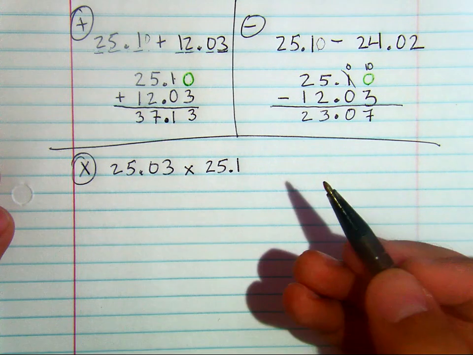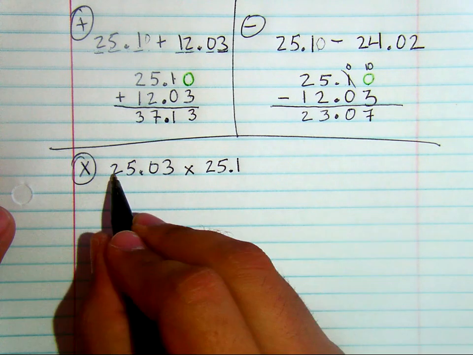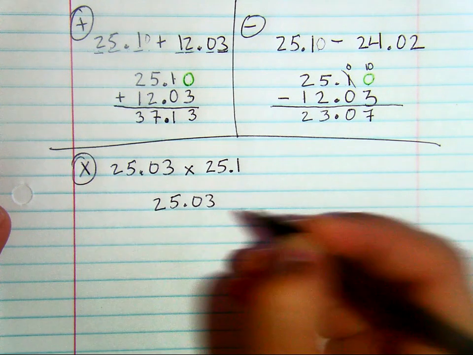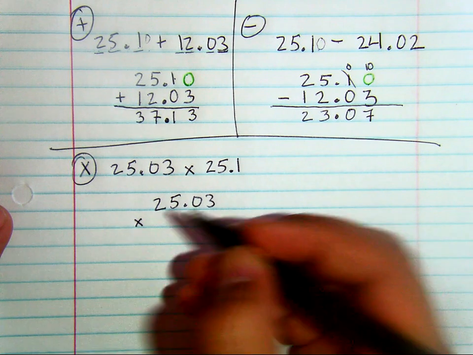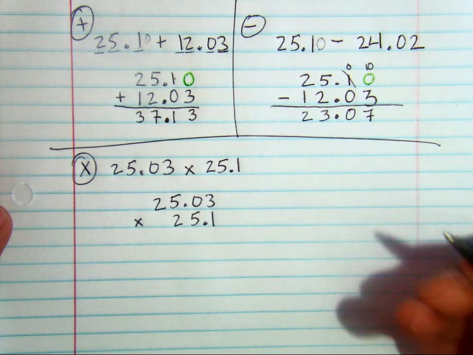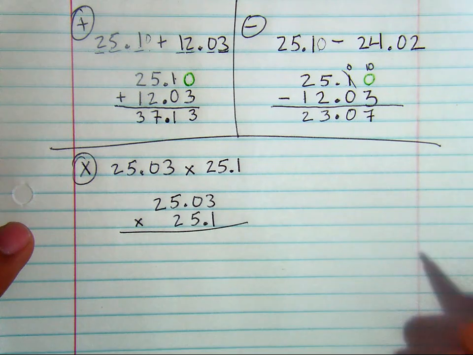But for our example here, we're going to take the first number, 25.03, and multiply that times 25.1. Now what I want to point out is I did not line up the decimals. In fact, it's easier when you don't, and you might even want to pretend like they're not there.